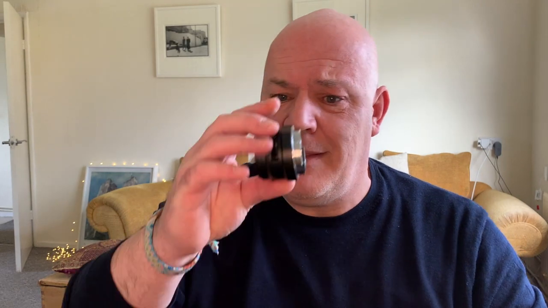This is probably a third of the price of this Summarit 35 Summicron. It's a heavier lens. It's a much better quality lens in many respects. I'm not saying that's a bad lens, far from it. But even though it's not as expensive, I will still use the 50. I had my 50 Summicron stolen. But I'm not going to say, oh well, I'm going to go to the better lens.